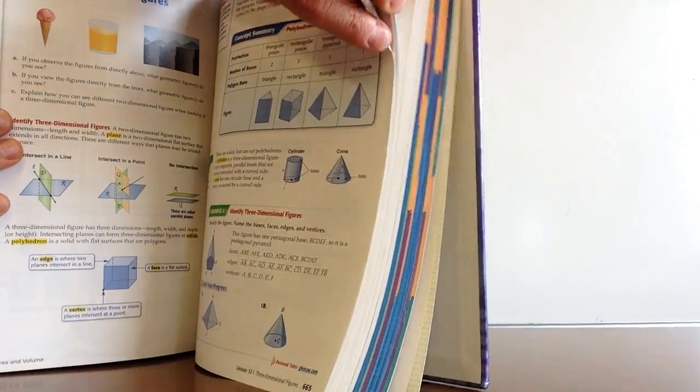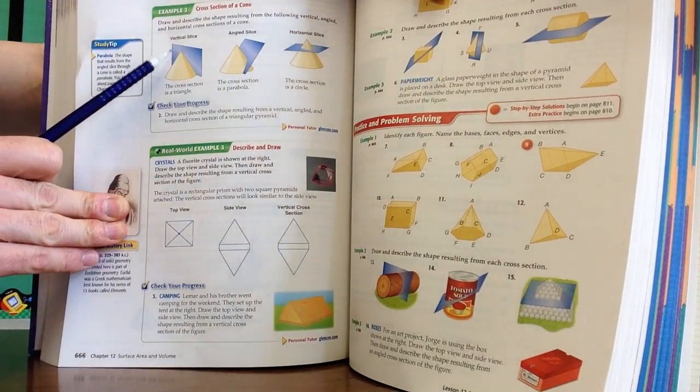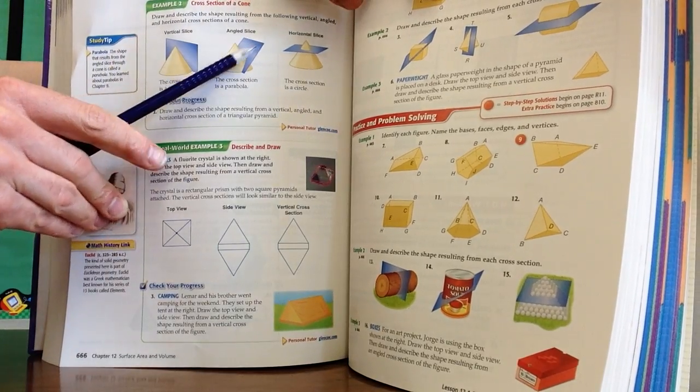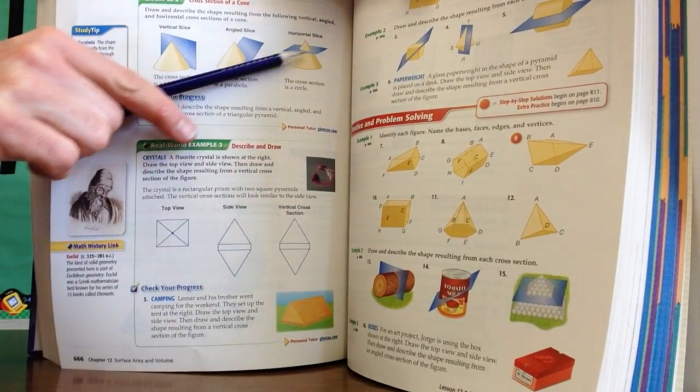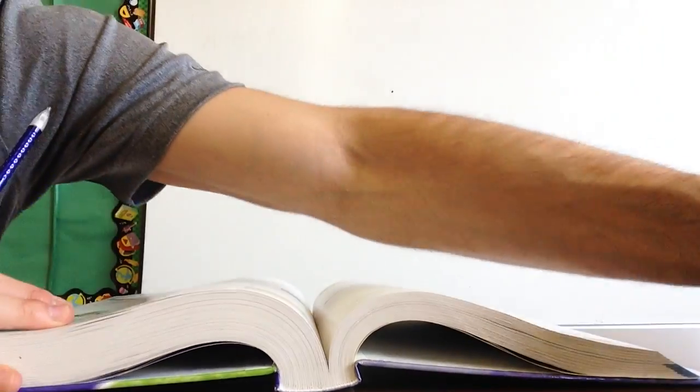Now I'm going to flip this page. Up here, I want to look at this example. I want to take a look at what happens if I take a cone and I cut it vertically, so I'm going straight down, I cut it at an angle, or I cut it horizontally. If you take this picture of the cone, I'm going to show you the drawing.